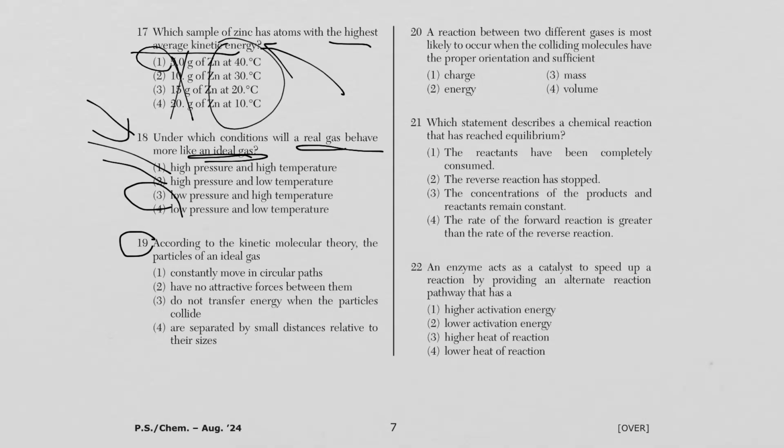We're also not going to worry about the fact that even if they are nonpolar molecules or atoms of a particular gas, they would still have slight attractions, but we're going to ignore that. And that's actually our answer here. Have no attractive forces between them.